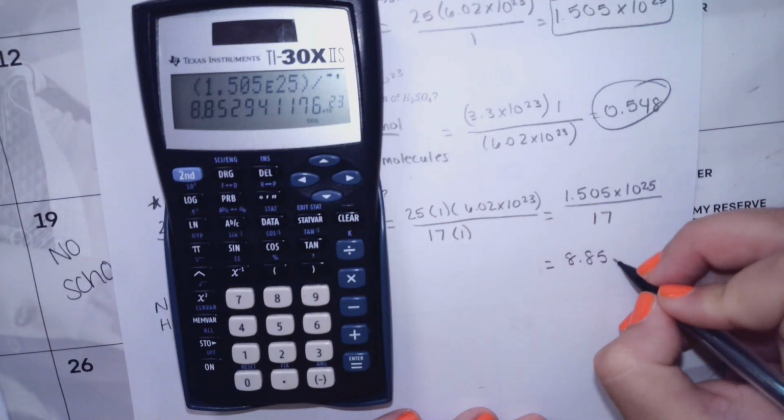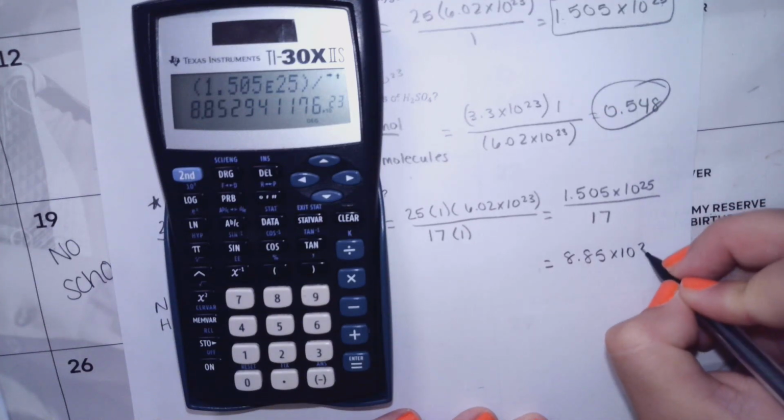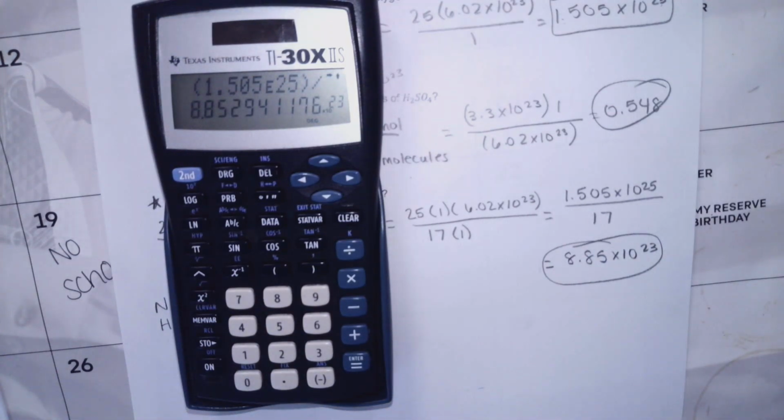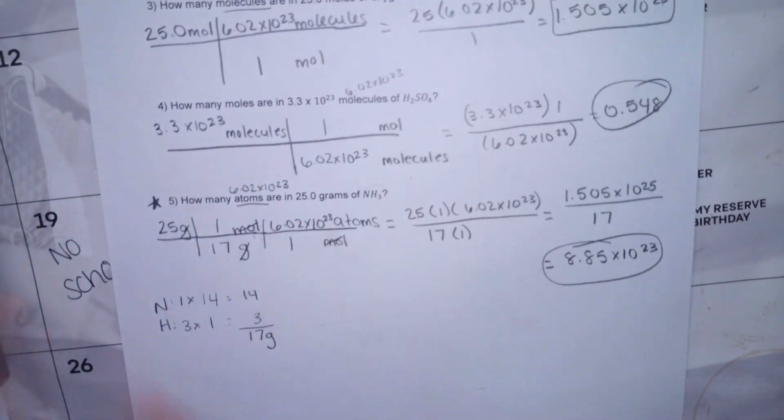8.85 times 10 to the 23rd atoms. It's a lot of atoms. Yeah, I did that, but I went to 4 decimals. So I have 8.8494. Good job. I have 8.84.